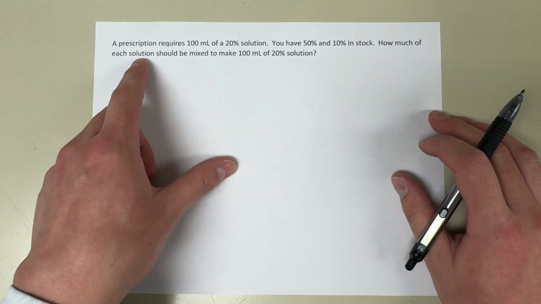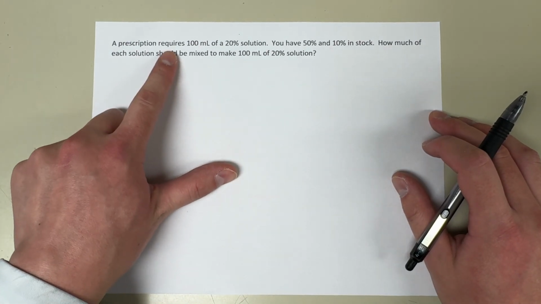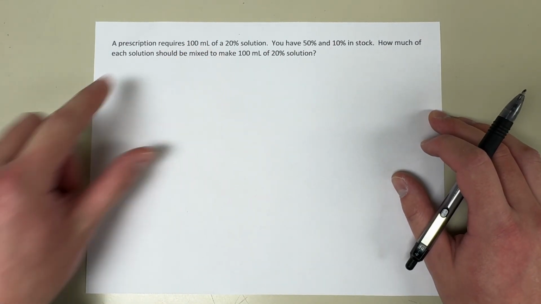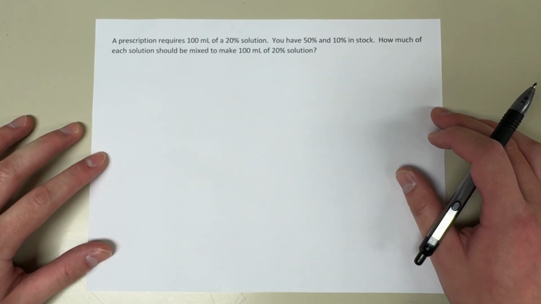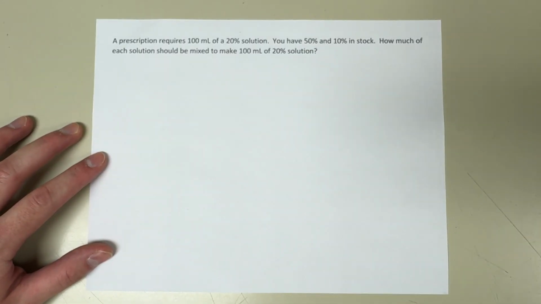So I'm going to read this question. It says, a prescription requires 100 milliliters of a 20% solution. You have 50% and 10% in stock. How much of each solution should be mixed to make 100 milliliters of 20% solution?